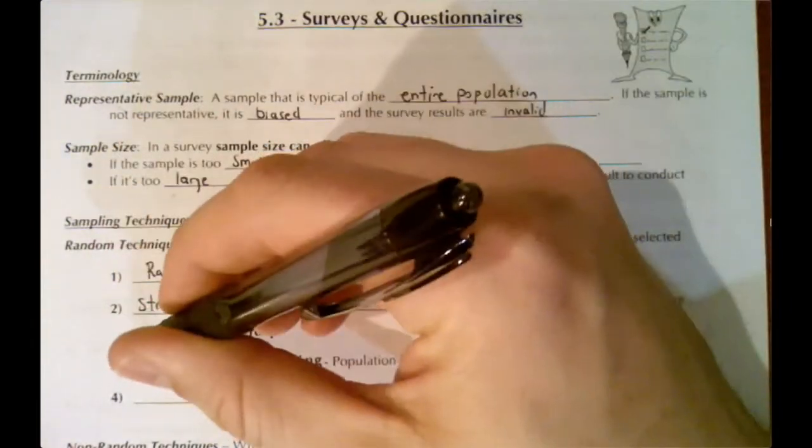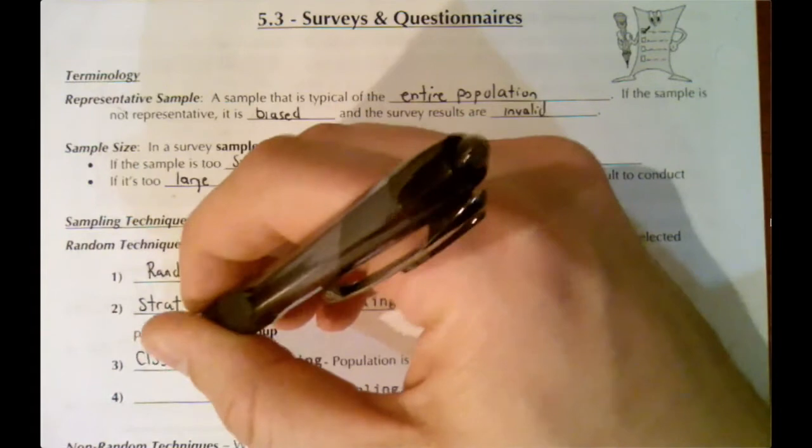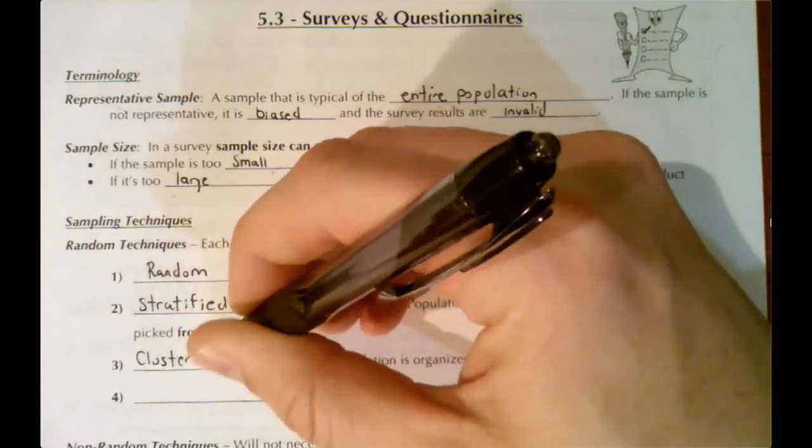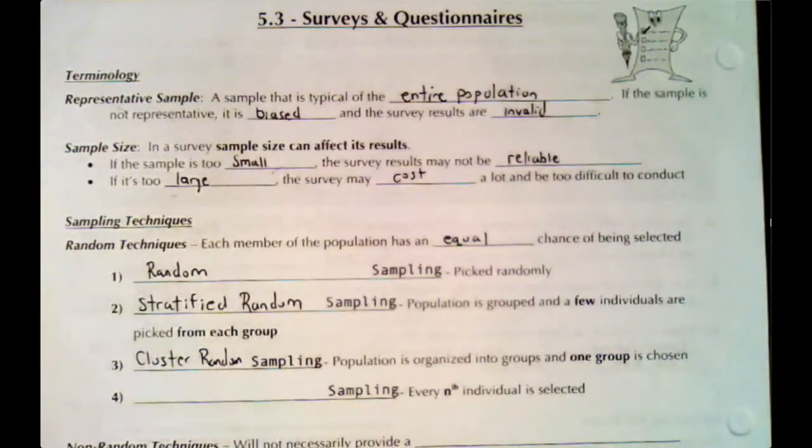Cluster random sample. That's where the population is organized into groups and one entire group is chosen. So maybe we arrange the school into grade 9s, grade 10s, grade 11s, and grade 12s, and we put the numbers 9, 10, 11, 12 in a hat, and we pull one of the numbers out, and if we get 10, we're surveying all the grade 10s.